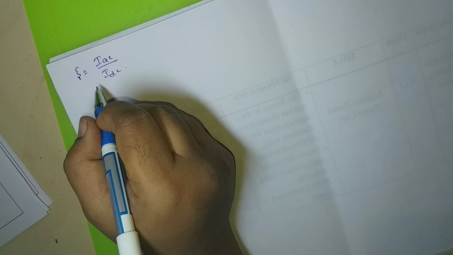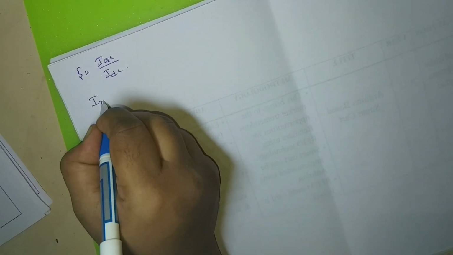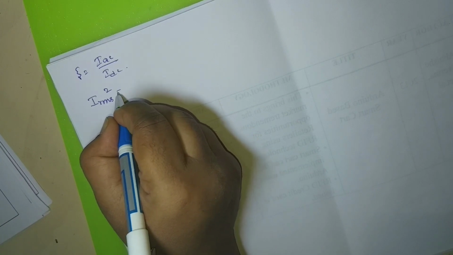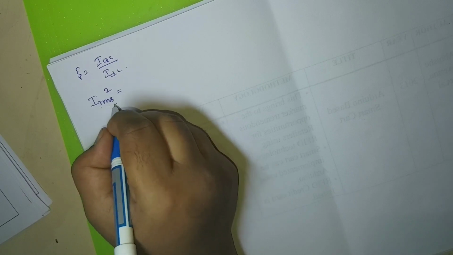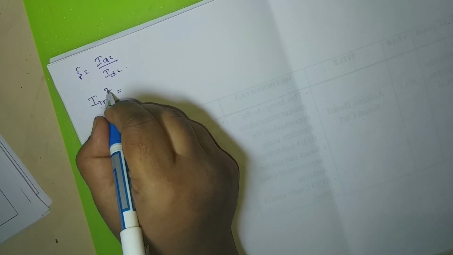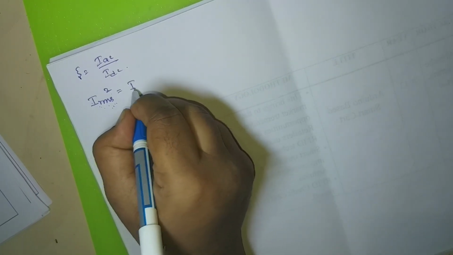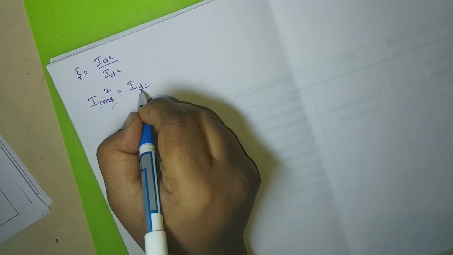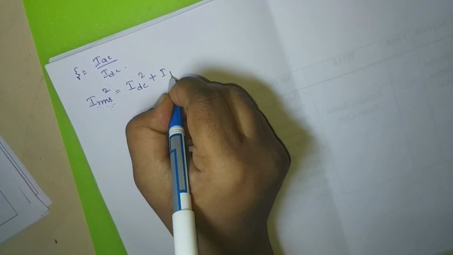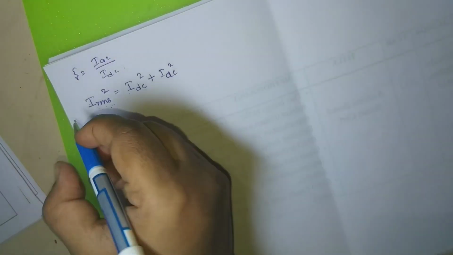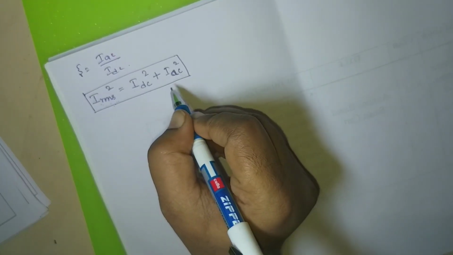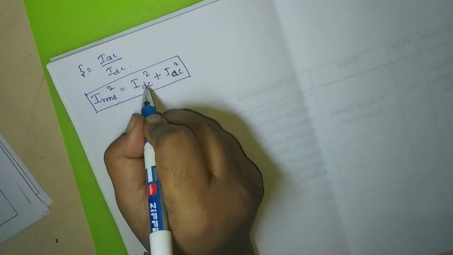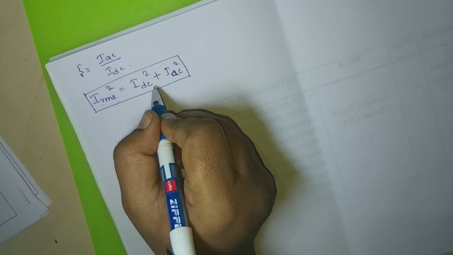Now we don't have any direct relation here. To calculate the ripple factor, I take the RMS value, the root mean square value. IRMS square is made up of IDC square and also IAC square. So we take this expression directly: IRMS square is equal to IDC square plus IAC square. While calculating the root mean square, we include both AC and DC components.